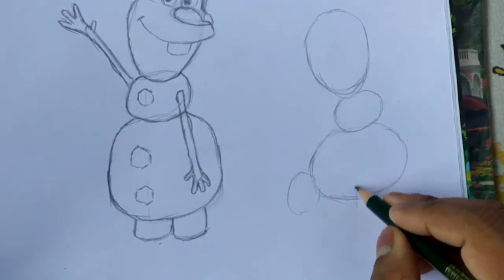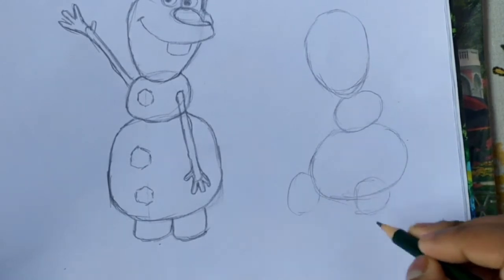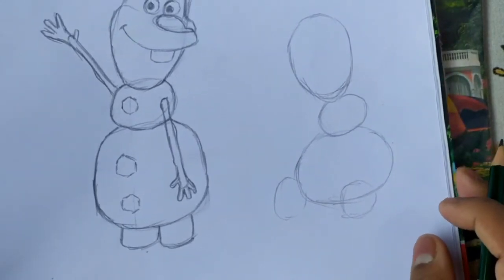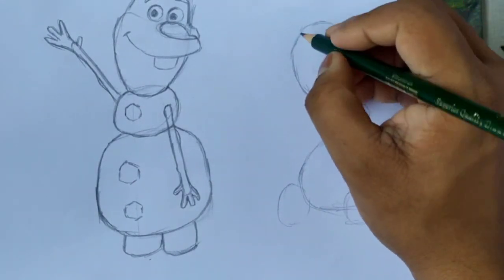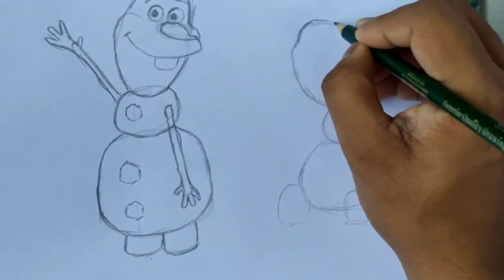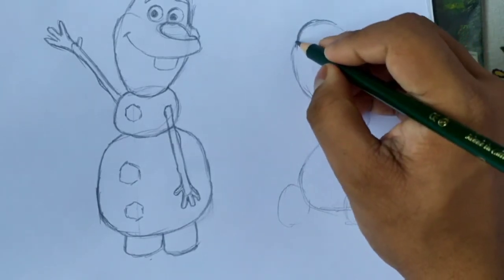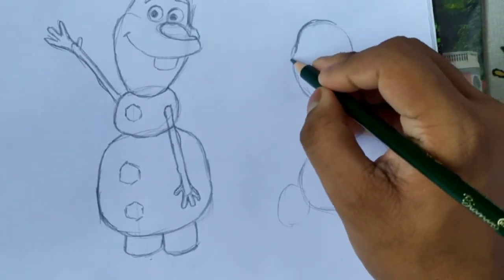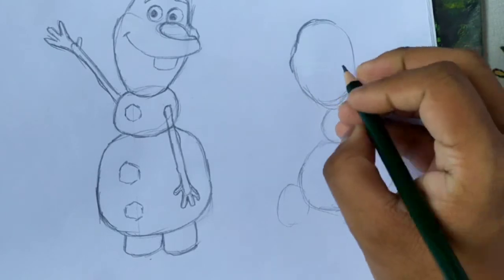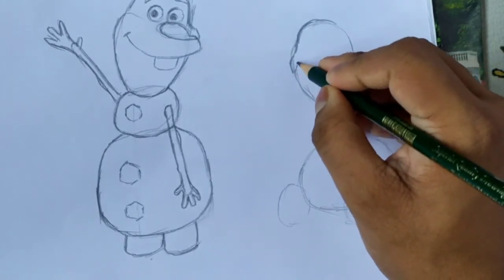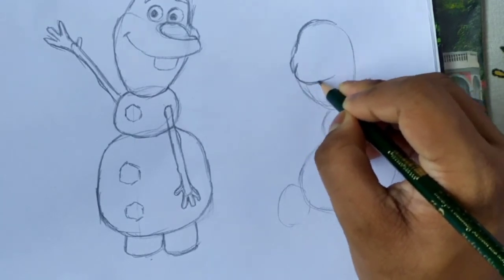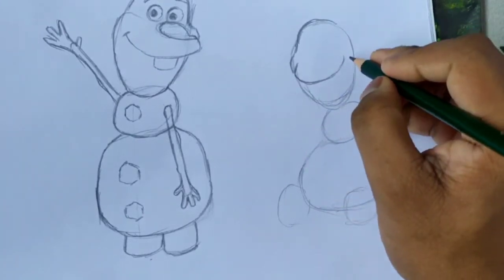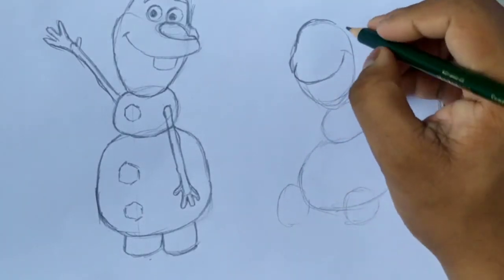So now let's draw the legs here. Hyrum created Olaf after putting his son's body movements into him. So we can see Olaf with his childlike mannerisms.